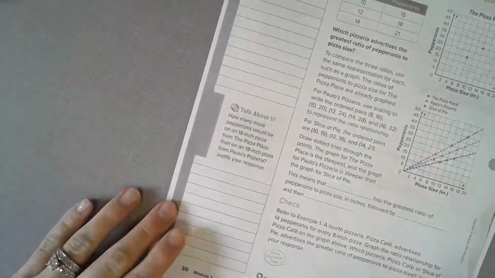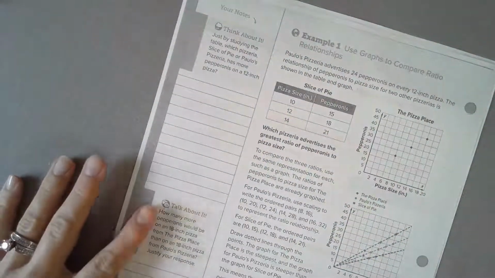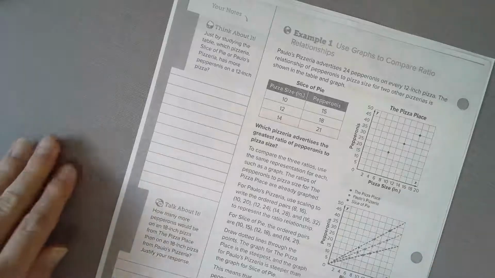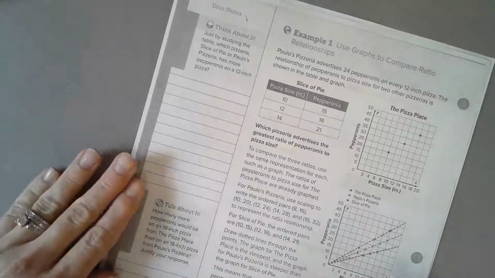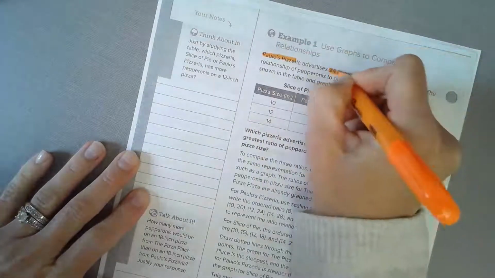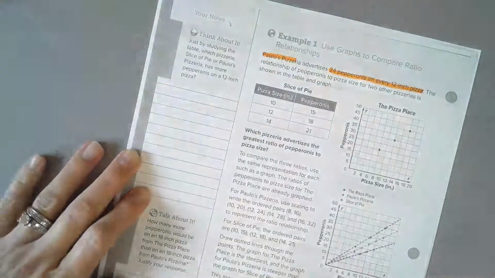We're going to read example 1, and we're going to do this whole page, and then we'll skip the next one. Use the graphs to compare the ratio relationship. Paulo's Pizzeria advertises 24 pepperonis on every 12-inch pizza. That's important, so let's highlight it. Paulo's Pizza, 24 pepperonis on a 12-inch pizza.